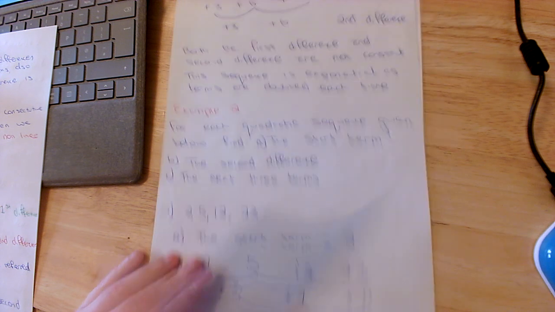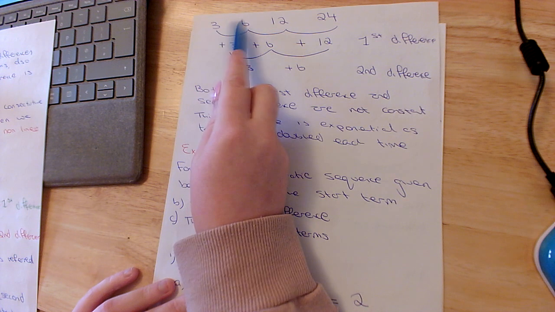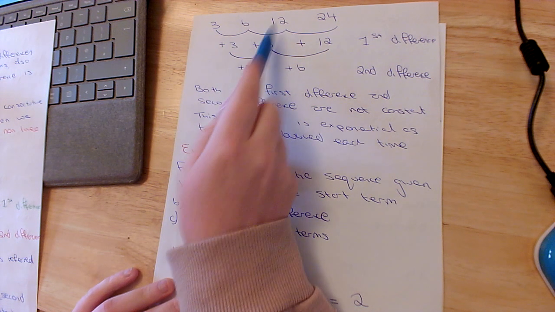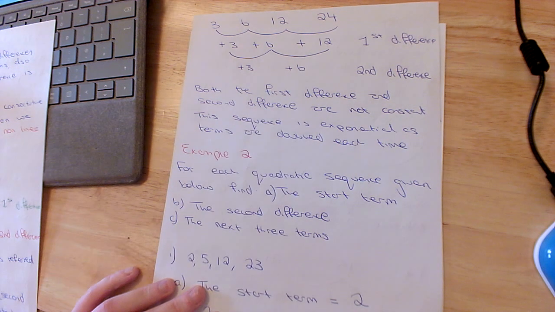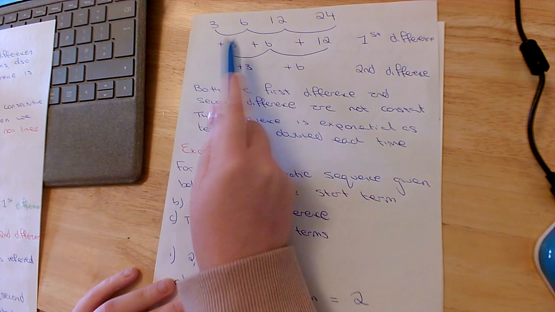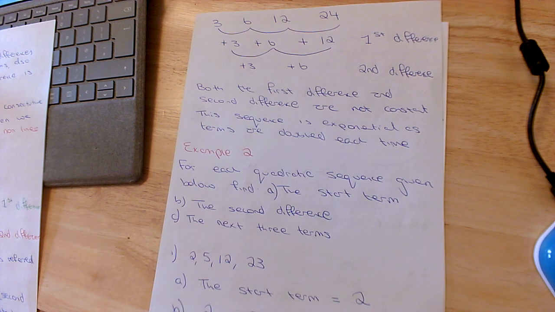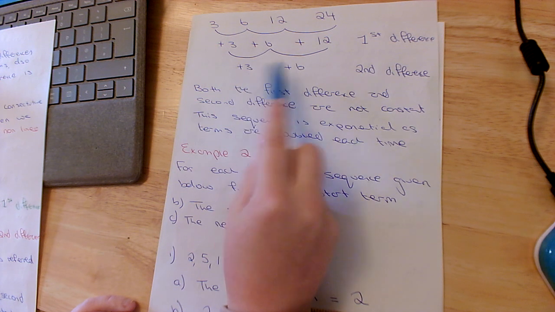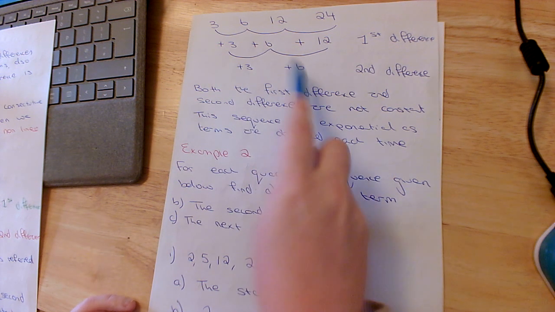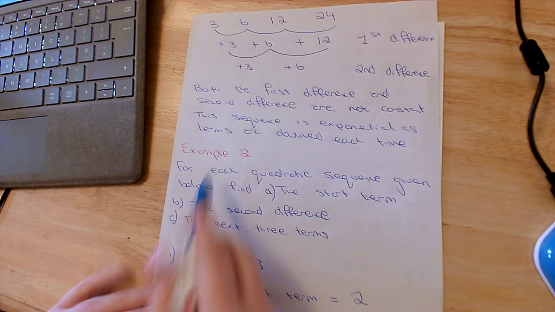And here I have 3, 6, 12, and 24. So I get my first difference: the difference between 3 and 6 is plus 3, the difference between 6 and 12 is plus 6, and the difference between 12 and 24 is 12. So my first difference is clearly not the same. Then I get my second difference. The difference between 3 and 6 is 3, and the difference between 6 and 12 is 6. My second difference is not the same either, so that means it has to be an exponential pattern. We can see here that it actually is an exponential pattern because 3 times 2 will give me 6, and if I was to get my next term, it would be 6 times 2, and so on. So it has to be an exponential pattern in this case.